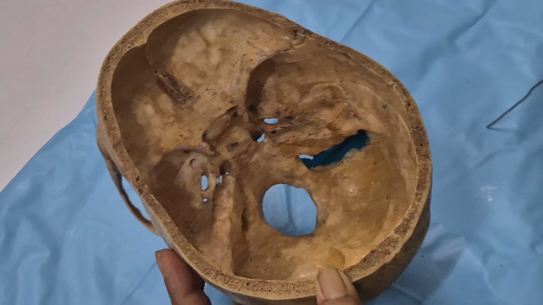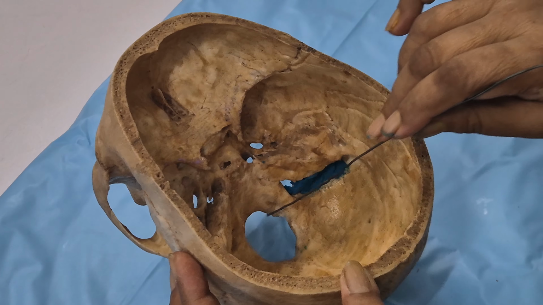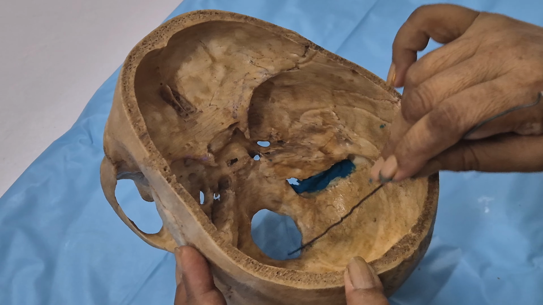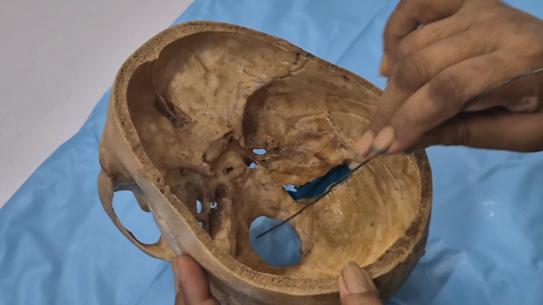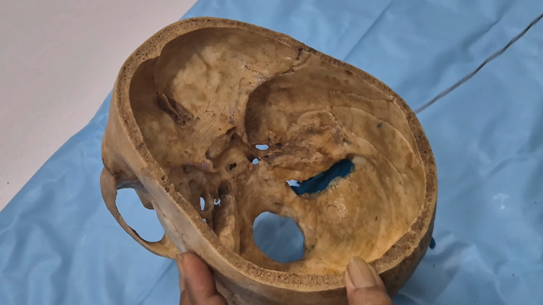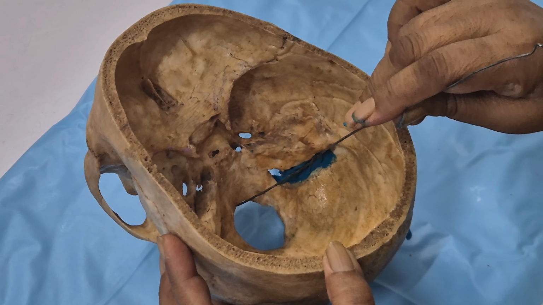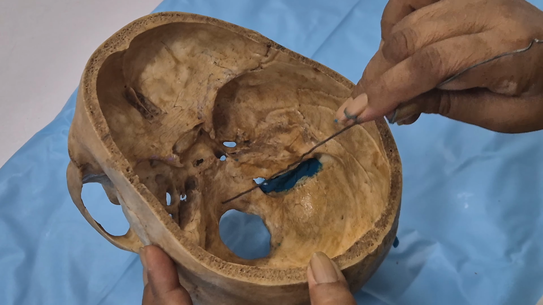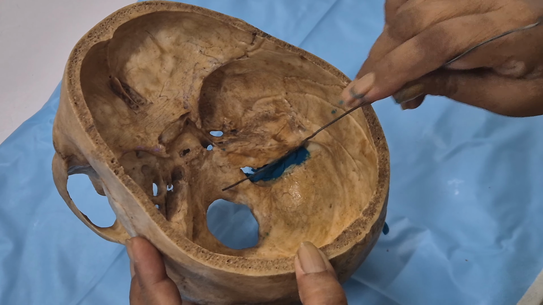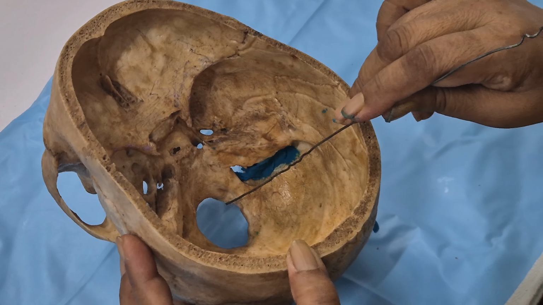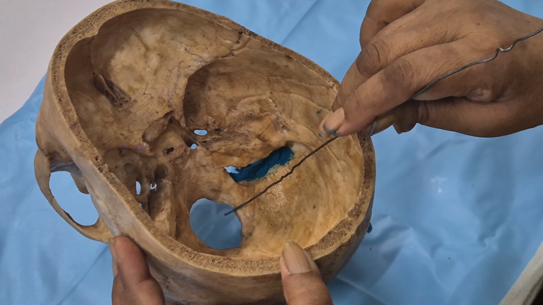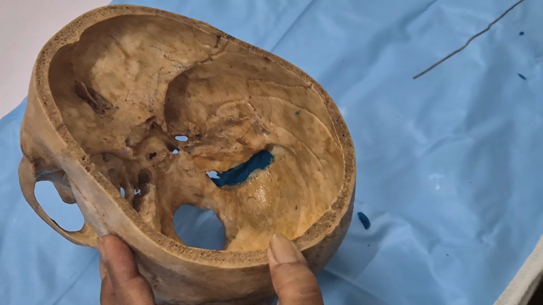Next you will see this big foramen, known as the foramen magnum. Small structures pass in front, in the anterior compartment of the foramen magnum, but you should remember that the lower part of the medulla is the content of the foramen magnum.